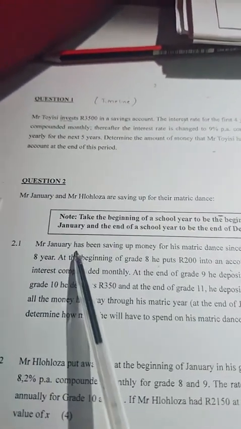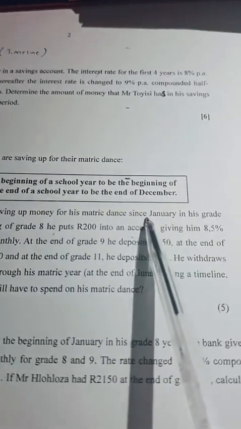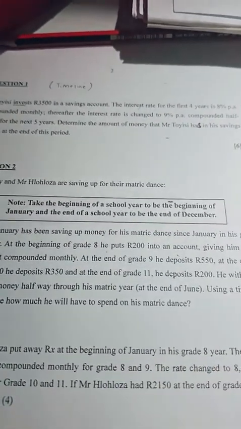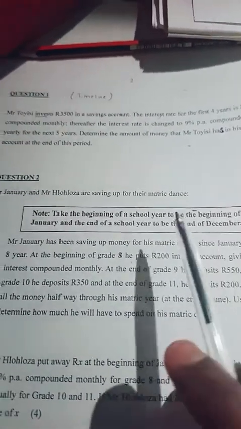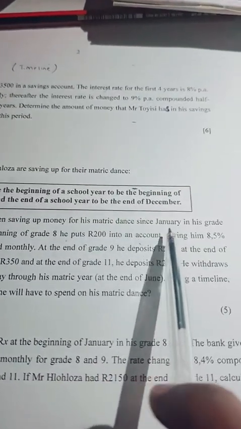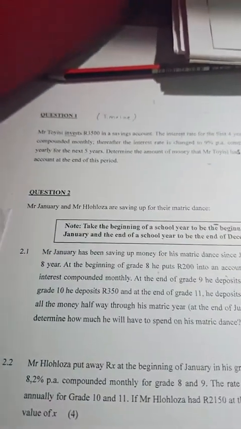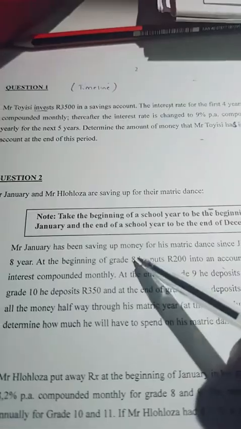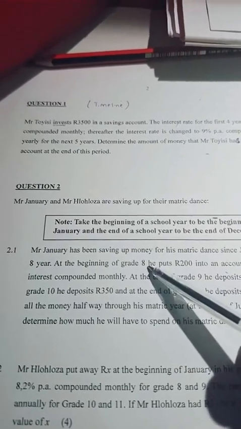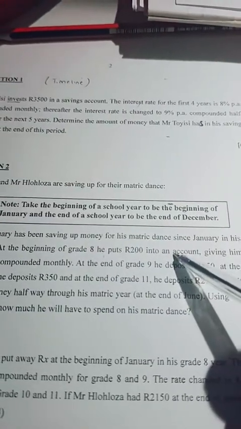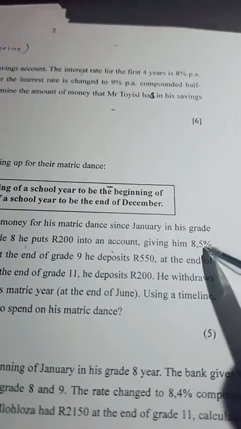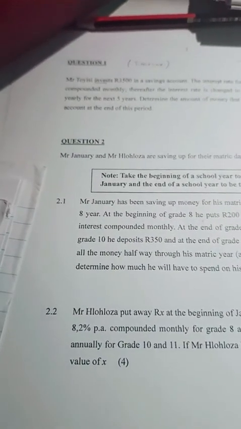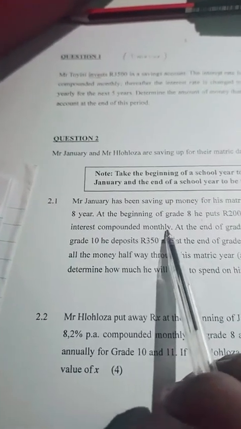Now listen, Mr. January has been saving up money for his matric dance since January. Remember, they were told here to take the beginning of a school year to be the beginning of January, and the end of the school year to be the end of December. Now, we are told that Mr. January has been saving up money for his matric dance since January in his grade 8 year. Imagine his grade 8 year. At the beginning of grade 8, he puts 200 into an account, giving him 8.5% per annum interest compounded monthly.